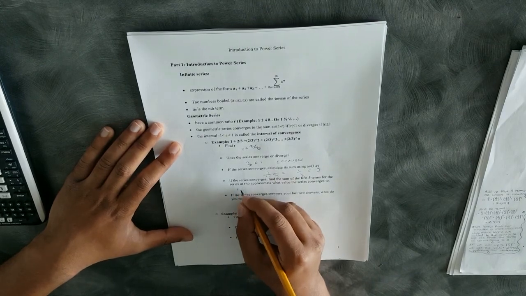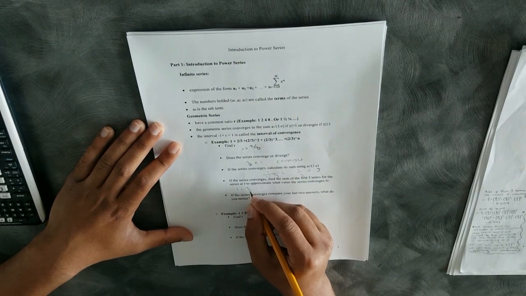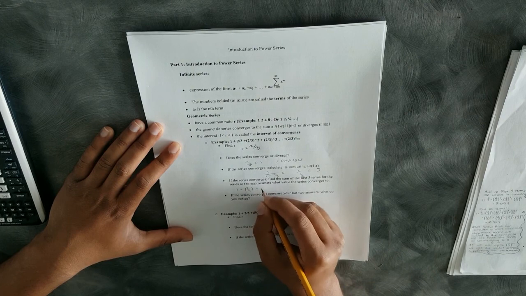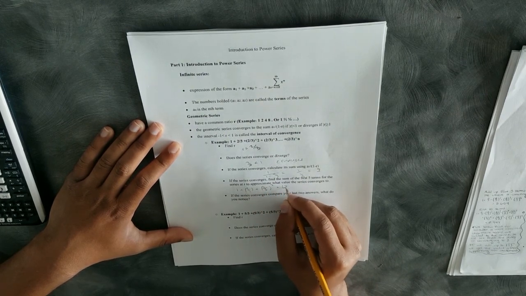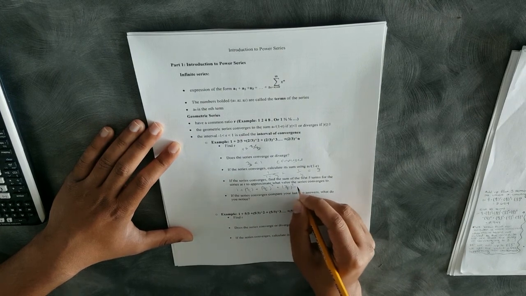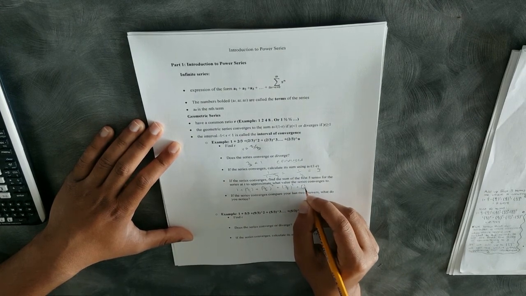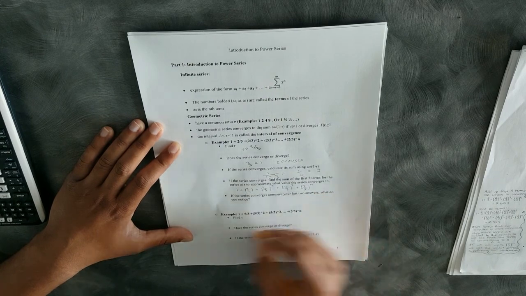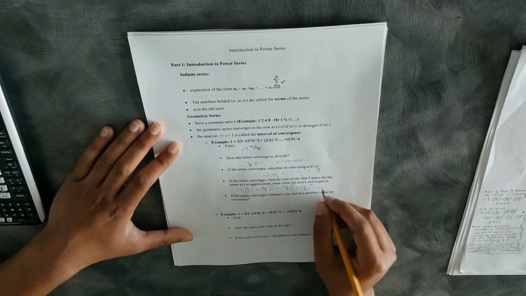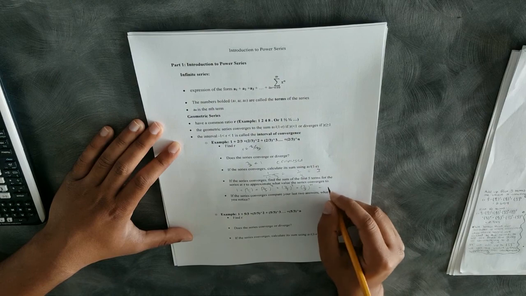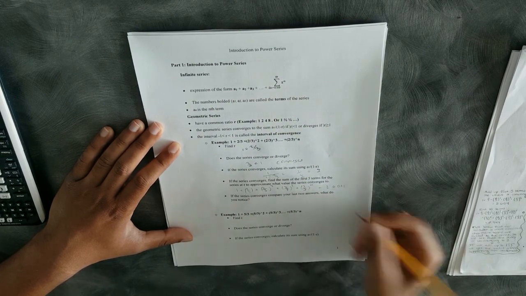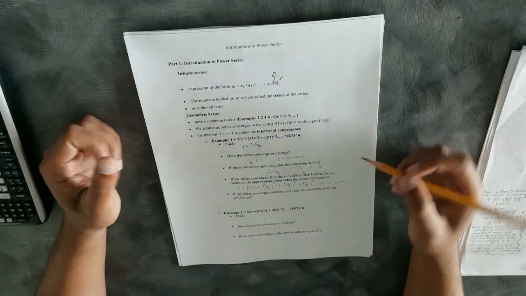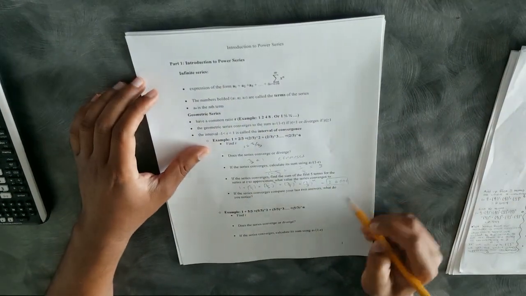So we have 1 plus 2/3 plus 2/3 squared plus 2/3 cubed plus 2/3 to the 4th. And that's the first 5 terms. If you plug that into your calculator, you'll get 2.604. So that is the sum of the first 5 terms.